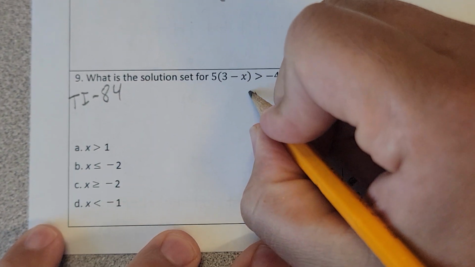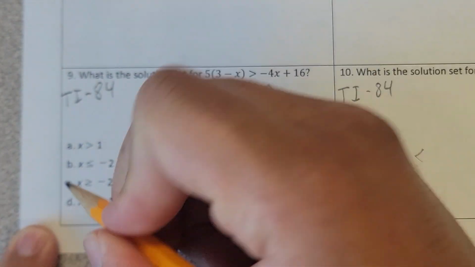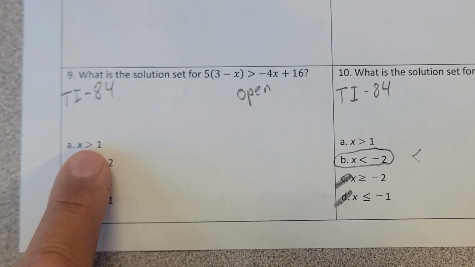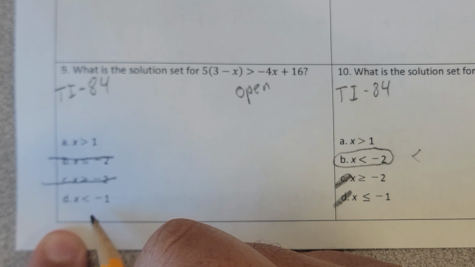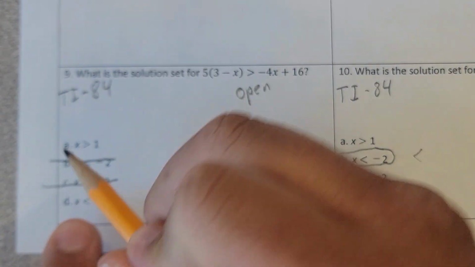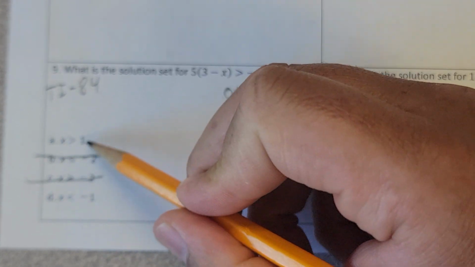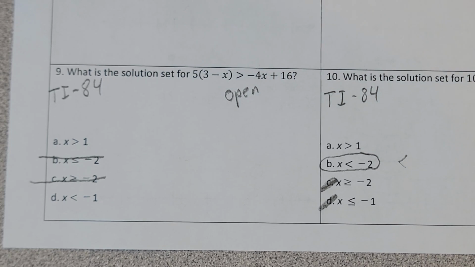So again, this is open. Which one doesn't? That's open, close, that's not good. Close, that's not good. Open, oh, okay. So then you're just gonna put it in the calculator to see, look for the top line, okay?